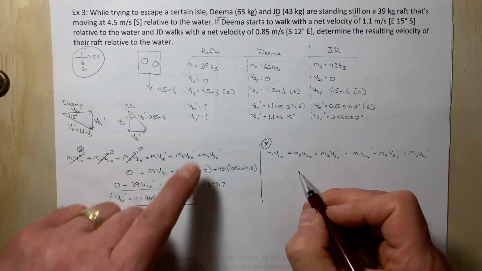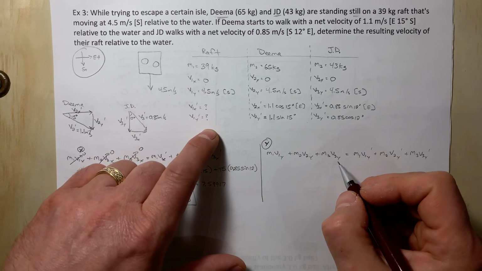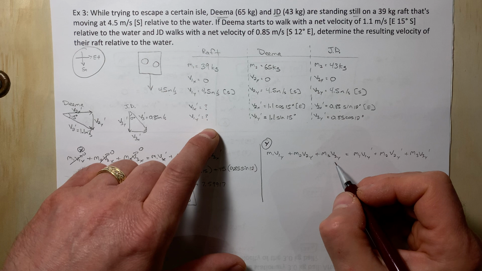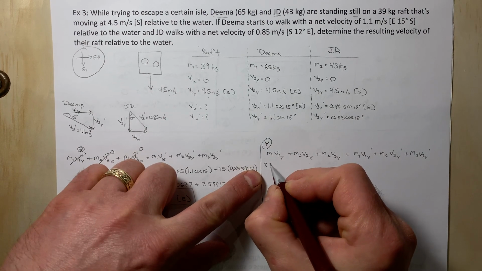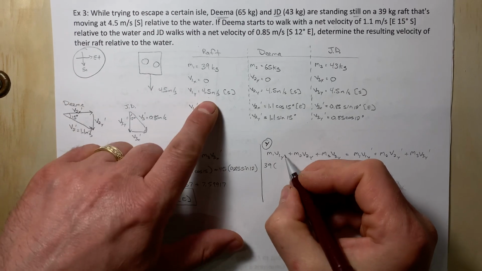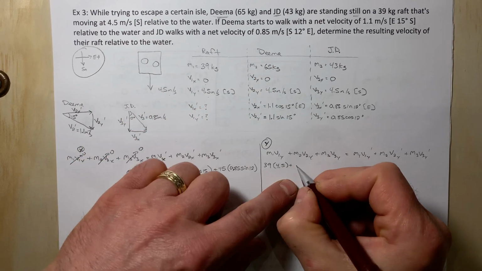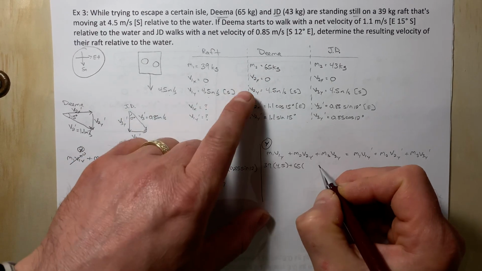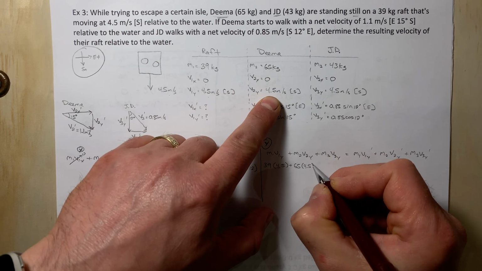All right. Where is this one? This one, we've got all these numbers. Yeah, so M1, 39. V1Y is this thing. Again, I said south is positive. M2. V2Y, 4.5. I guess they're all 4.5 on this one.